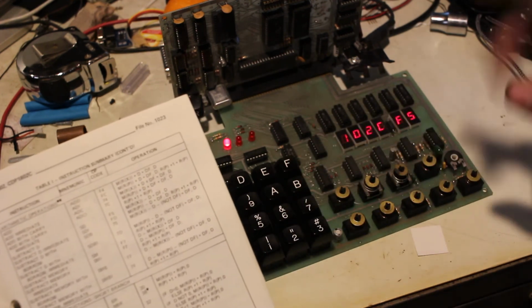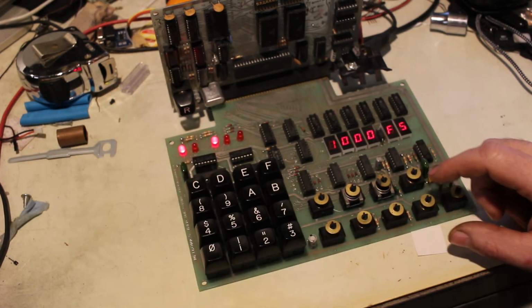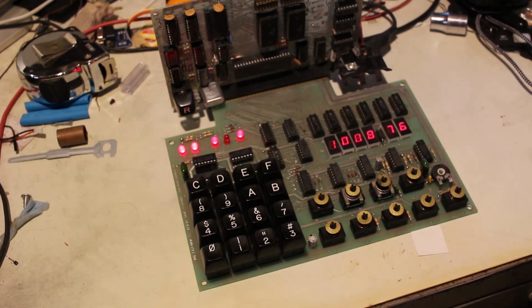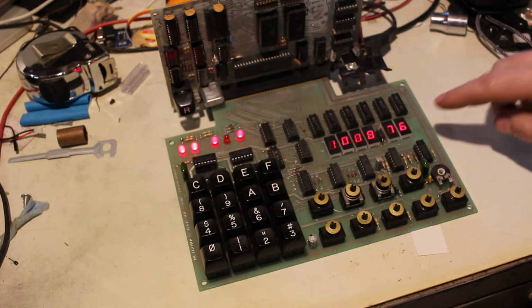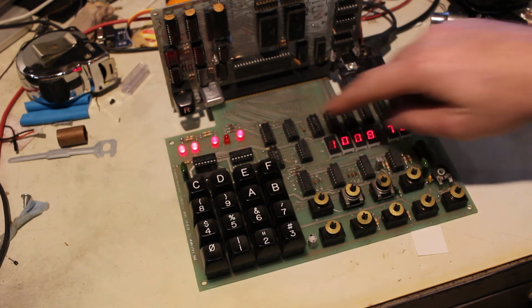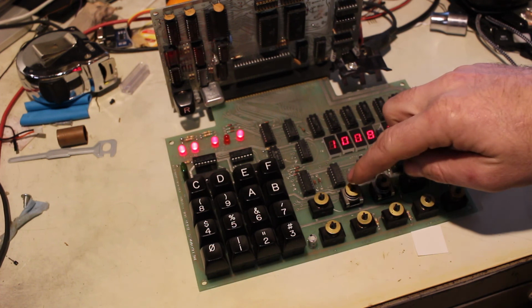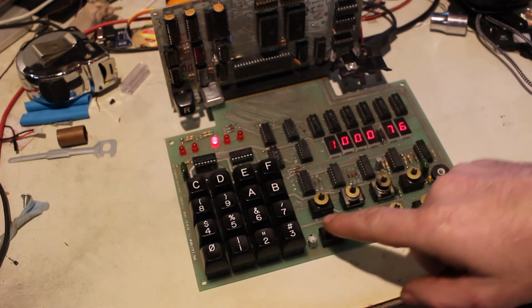So now I'm going to reset and run. That's all the flashing, it's running through the list. And now we are going to turn on memory protect. We're going to reset load and we check the list.